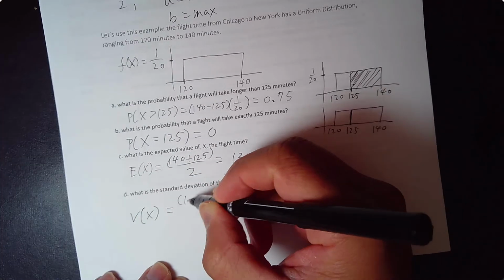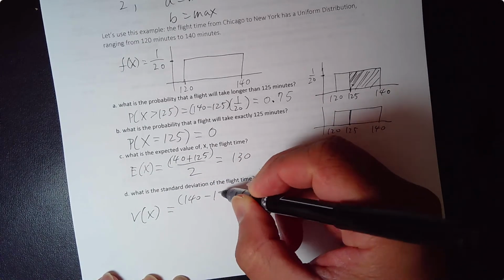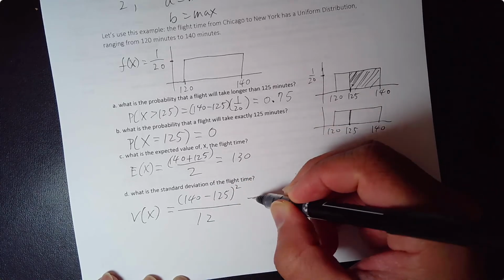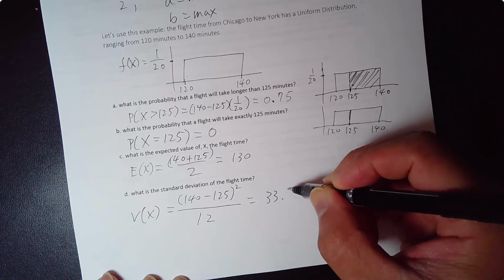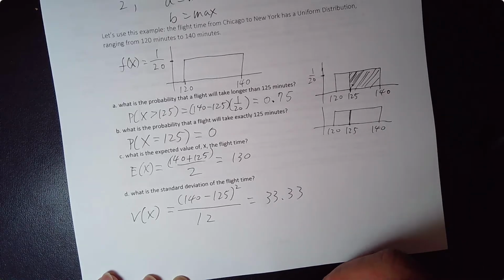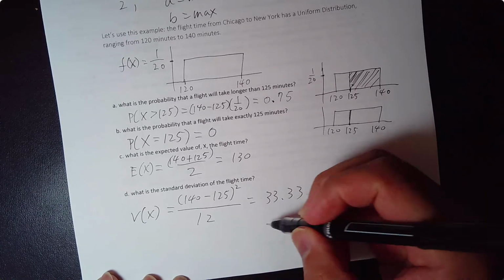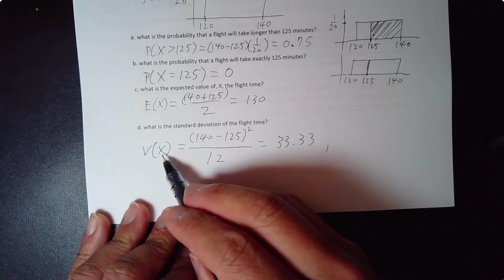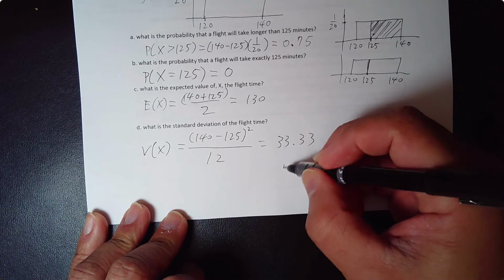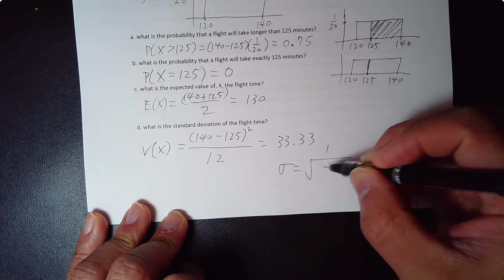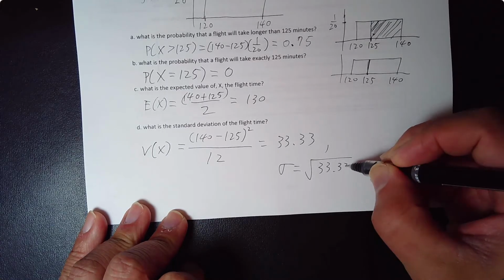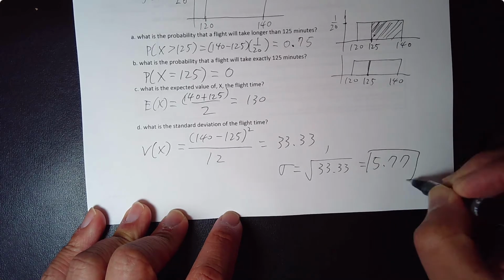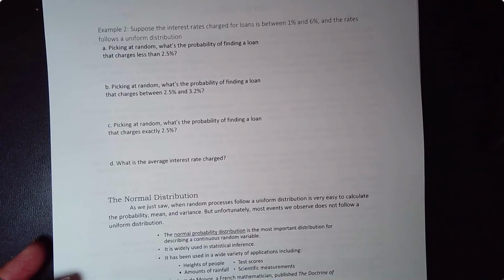What is the expected value of x? Because we have a well-defined distribution, it becomes very easy to calculate the expected value. It's just the average of the two, 140 plus 120 divided by 2, which gives us 130. Let's get the variance of x. That would be 140 minus 120, squared, divided by 12. That's just the formula.